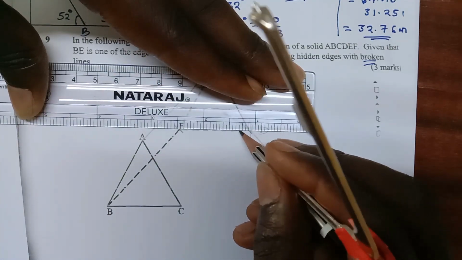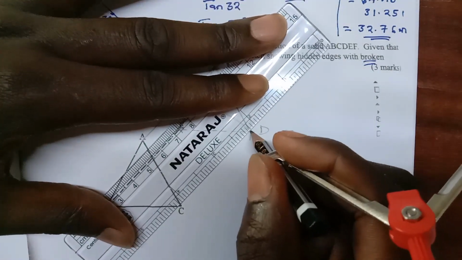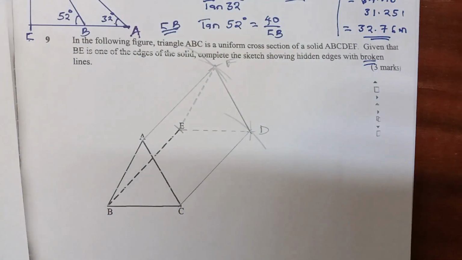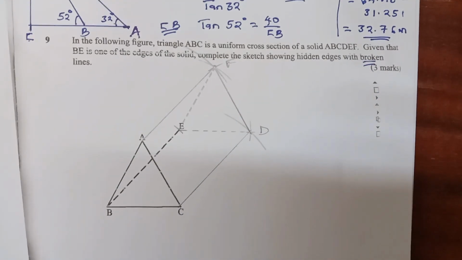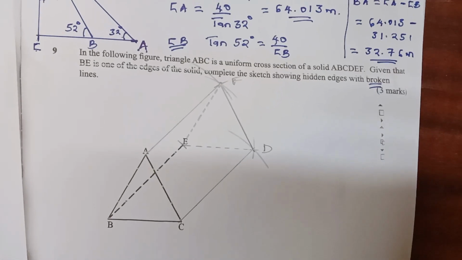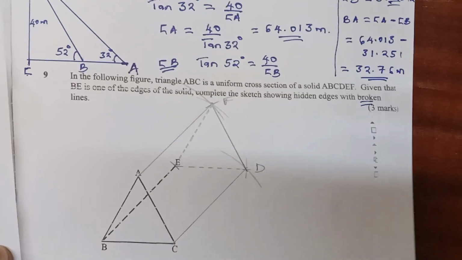Now the side CD is not hidden, so use a continuous line like that. And that now means we have completed our figure, and it's labeled A, B, C, D, E, F. That is our figure, and that's how you're supposed to tackle that particular question 9. Now we are going to look at question 10.